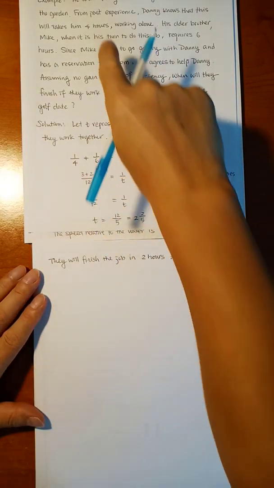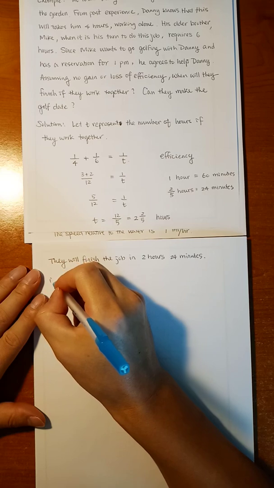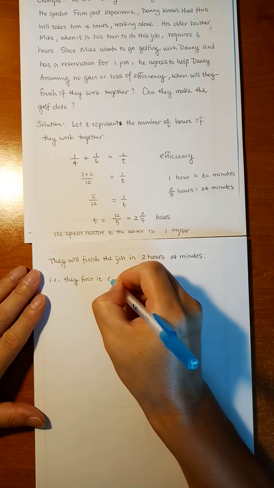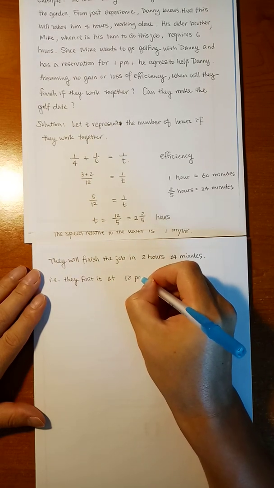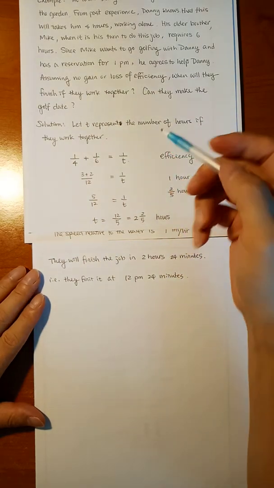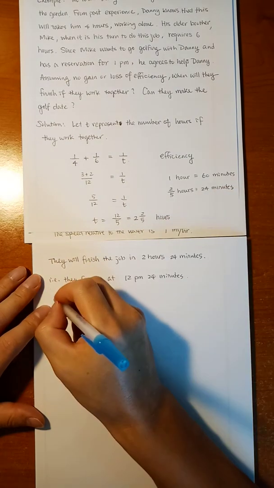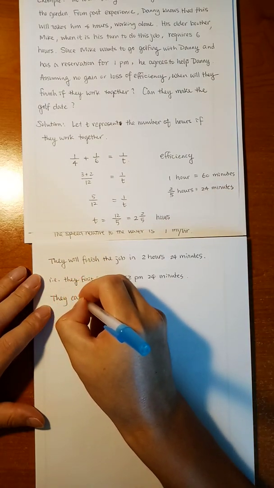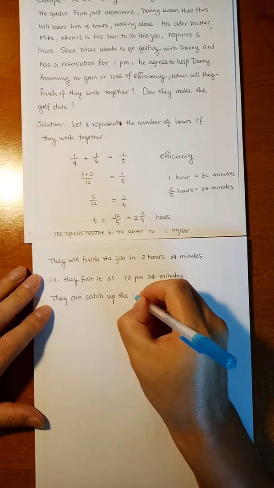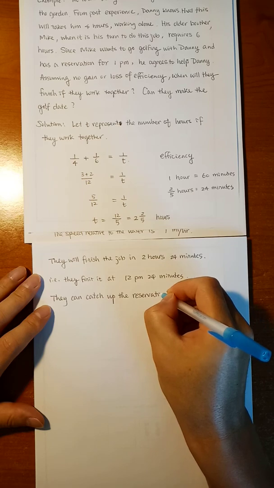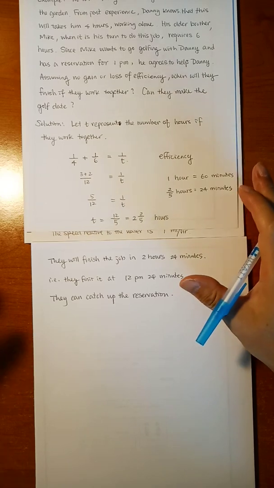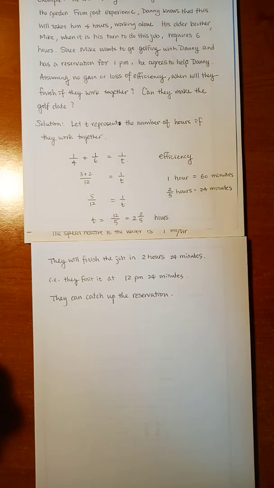Okay, they start at 10, so they finish it at 12:24 p.m. Their reservation is at 1 p.m. They can catch the reservation. So it's good for them to work together in order to play golf.